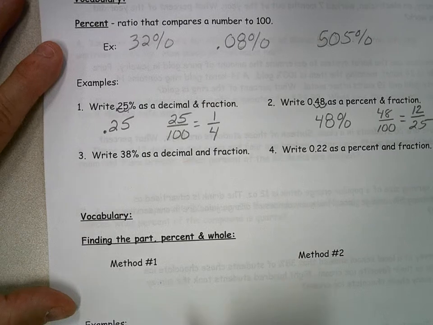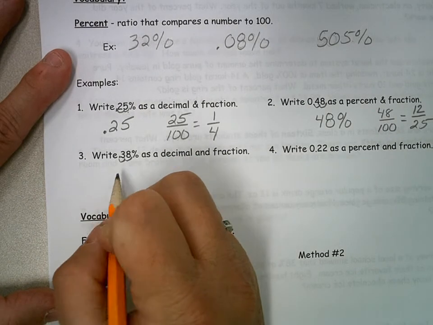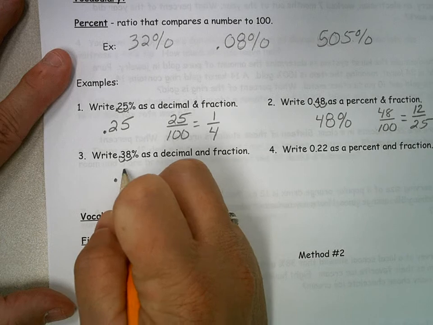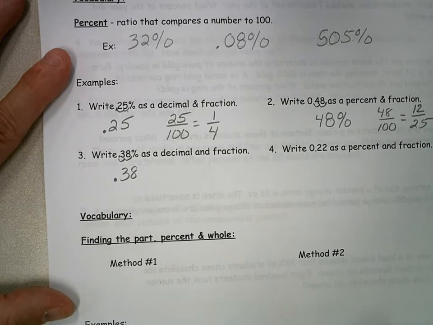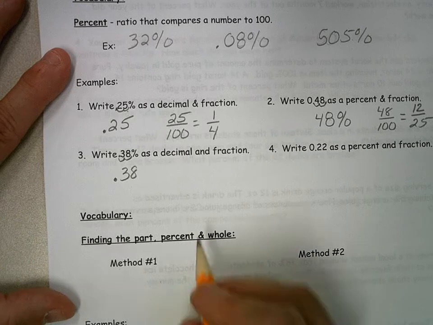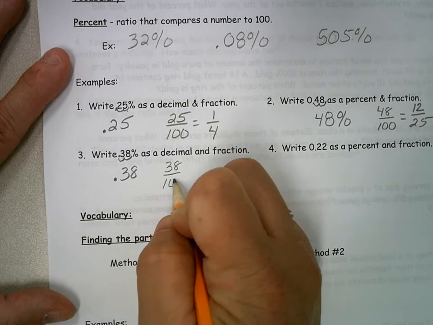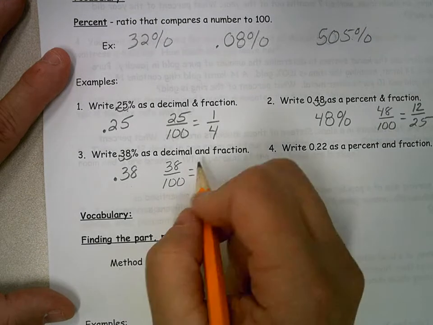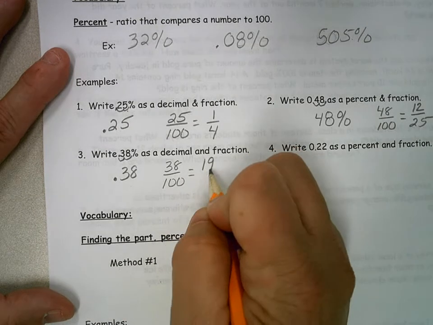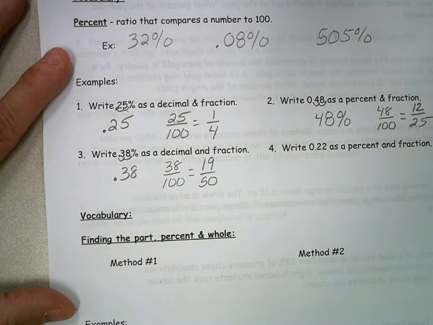Number 3, 38% as a decimal, you're going to move your decimal point 2 places to the left, and that becomes 0.38. Writing that as a fraction, that would be 38 over 100. Those can both be divided by 2, so that would be 19 over 50.